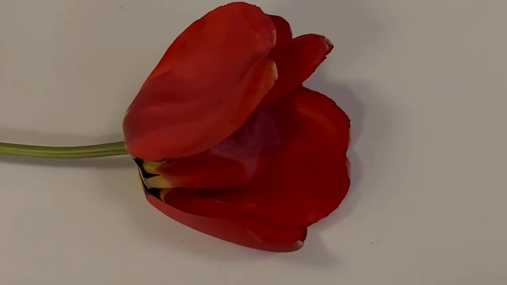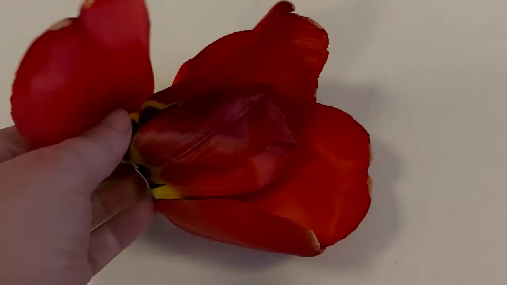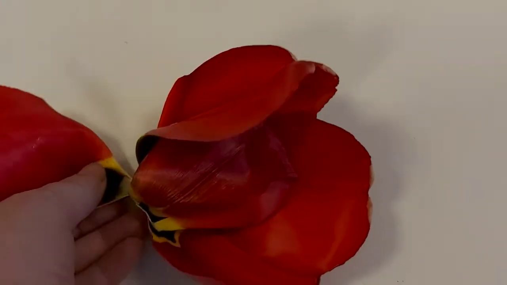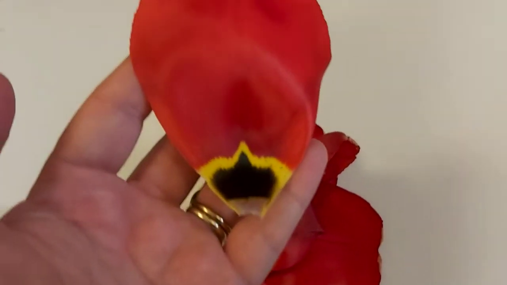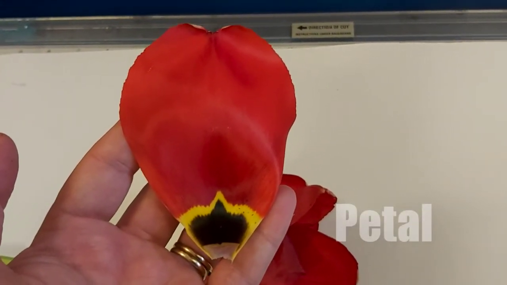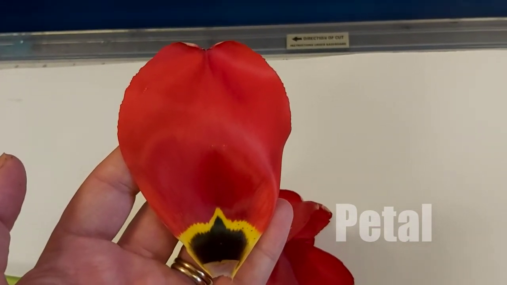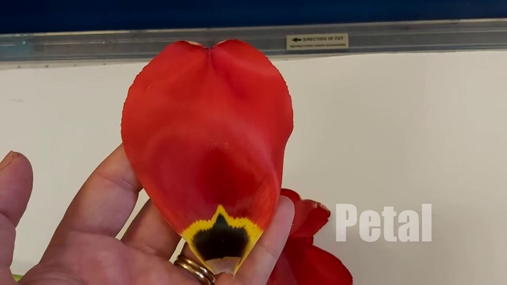Let's remove a petal from the flower head. When we look at it more closely, we can see that the petal is a different colour at the bottom, near the centre of the flower, to the colours of the outside.